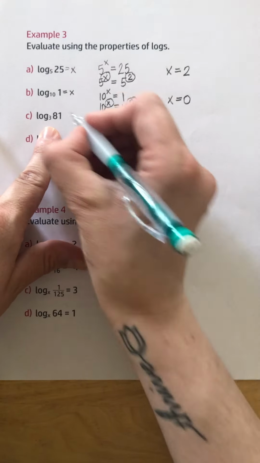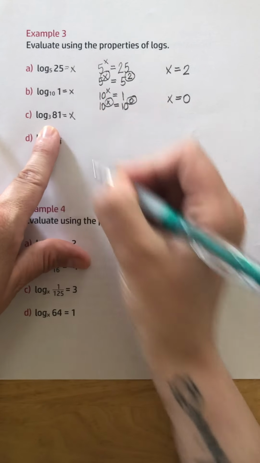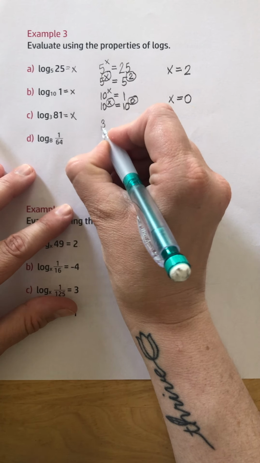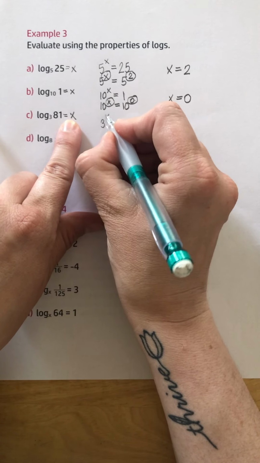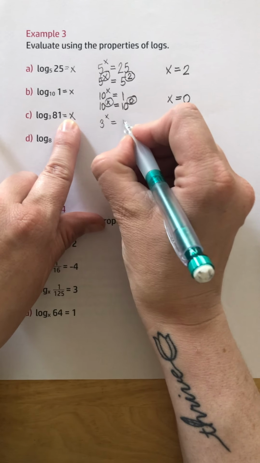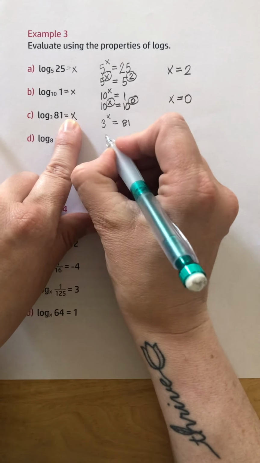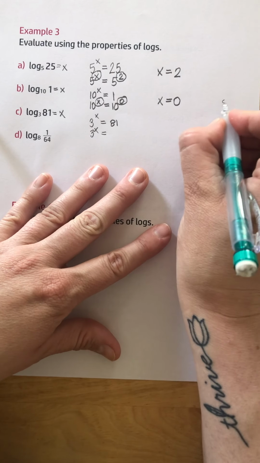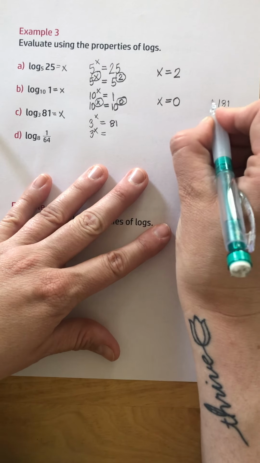All right, same thing for letter C. Here we go. Log base 3 of 81 equals x. So my base is 3. My exponent, remember the answer to the log is your exponent, and we're going to set that equal to 81. Well, let's talk about 81. Let's break that down. 81 is divisible by 3.